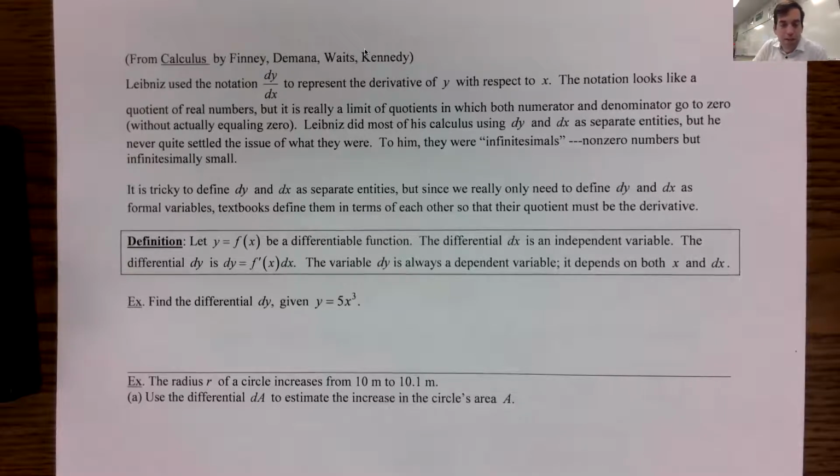It is tricky to define dy and dx as separate entities, but since we really only need to define dy and dx as formal variables, we usually see them as dy over dx, and that must mean the derivative, right? We oftentimes will write dy over dx, and we even just say dy dx, and that means the derivative. But they can be considered differently, which is what we're going to do in these next couple of questions.